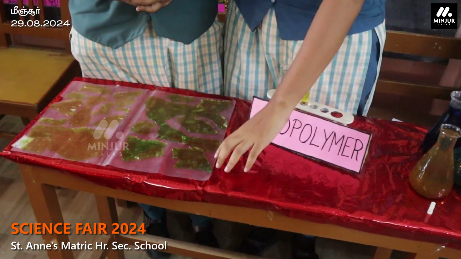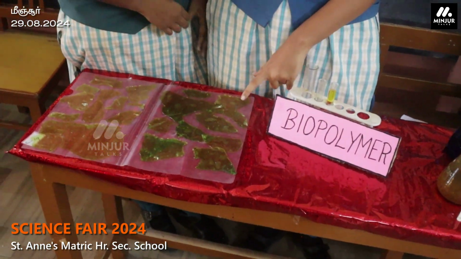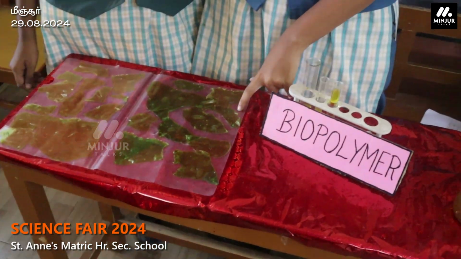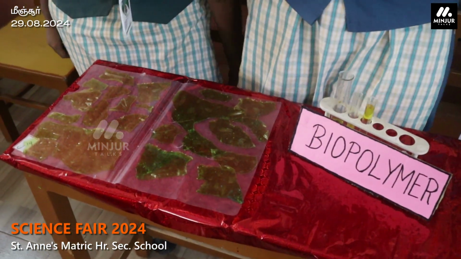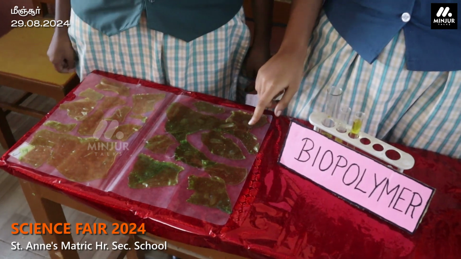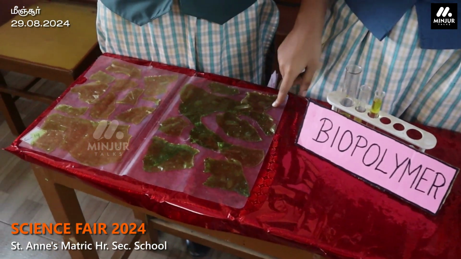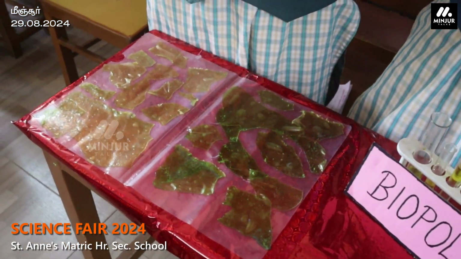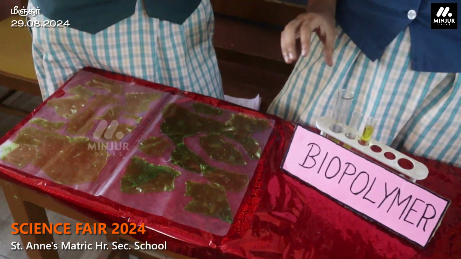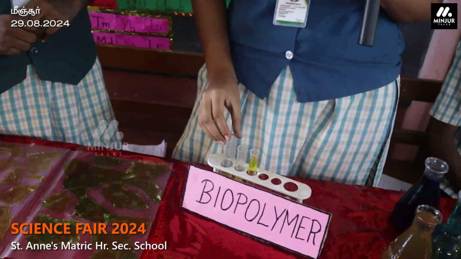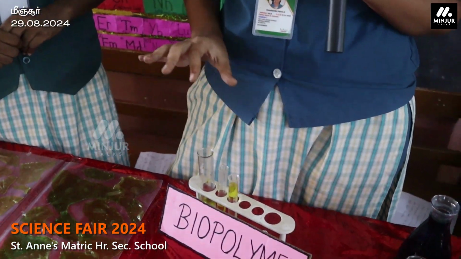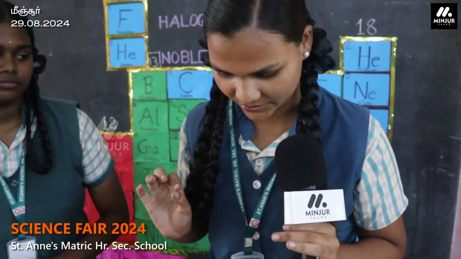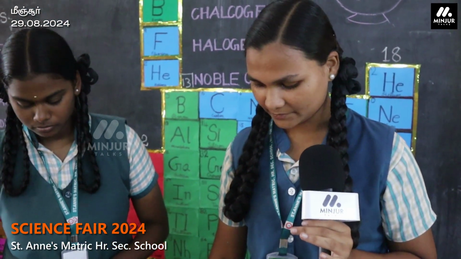This is the biopolymer model. We are here with a biopolymer model which is made of glycerin and gelatin. Gelatin is a natural protein based polymer which is used in biomedical, food industry, and packaging. It is safe for the environment, and everything used for this costs less. So it is widely used in the packaging and food industry.